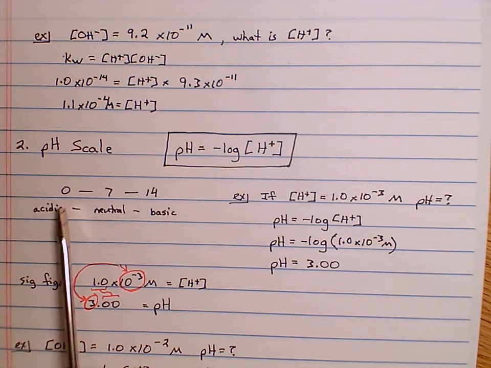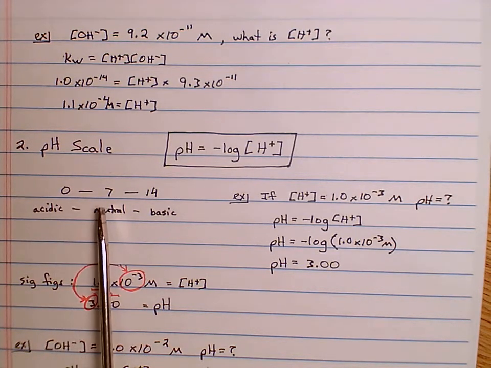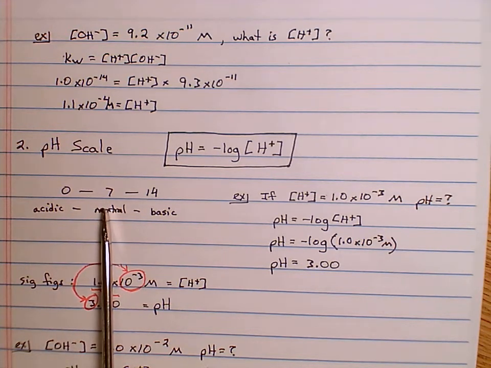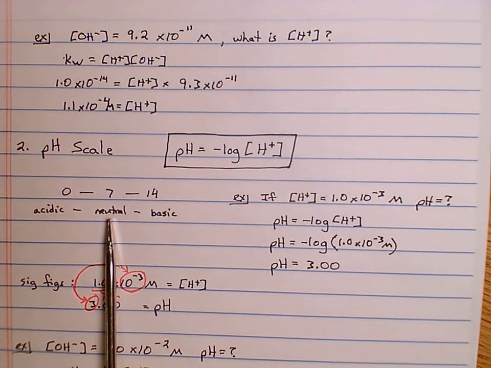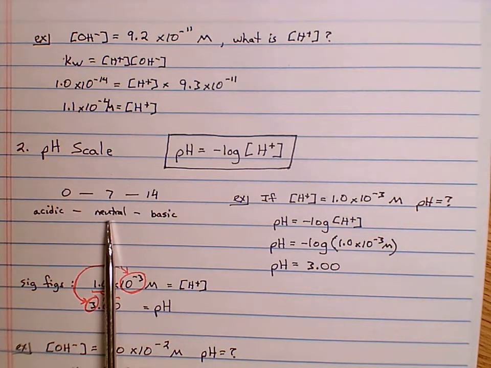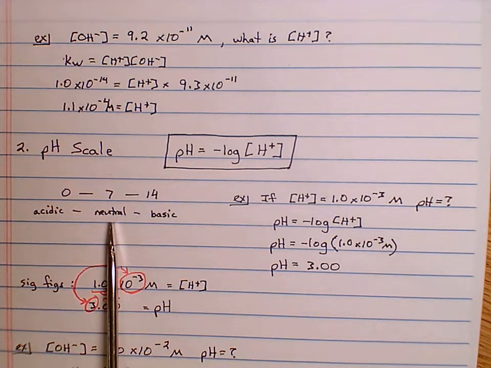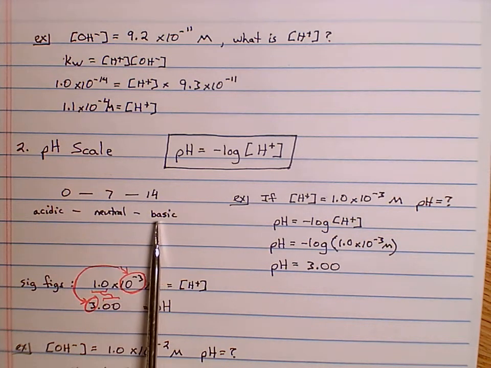The pH scale goes from, well, the book says 0 through 7 to 14. 7 is neutral. Concentration of H plus equals the concentration of OH minus. That's at pH 7. It's a neutral solution. Any pH lower than 7 is acidic. Any pH larger than 7 is basic.